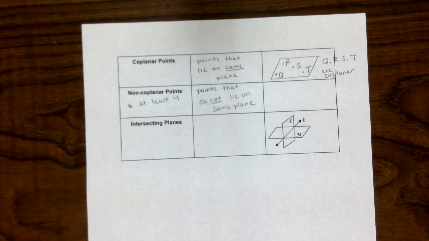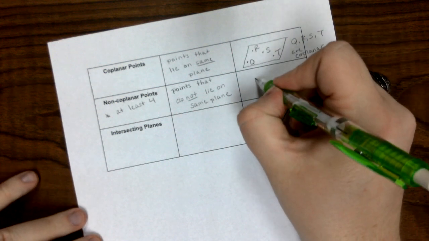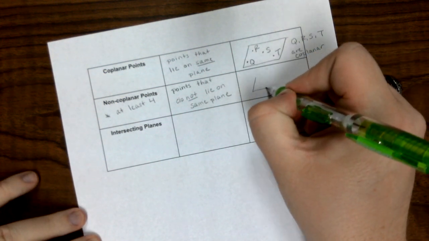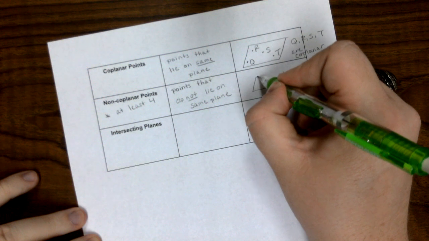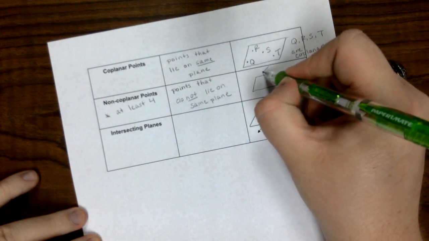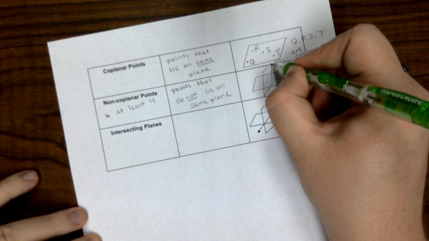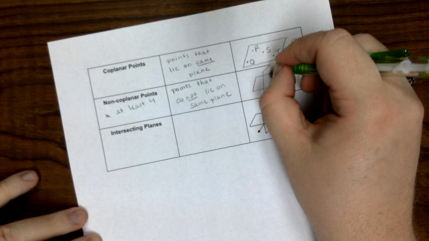We need at least 4 points to say they're non-coplanar. All right, so this drawing looks a little bit more difficult, but I'm going to draw a plane going this way. I'm going to draw another one intersecting it. Something like that.